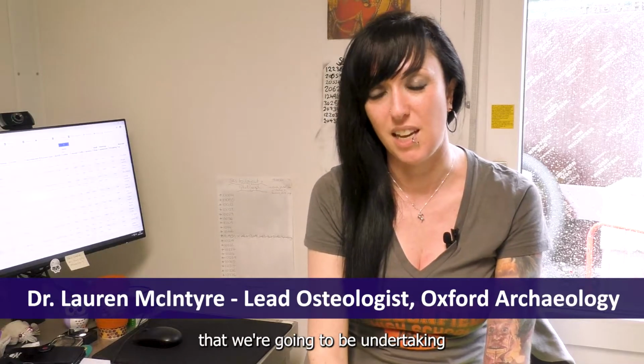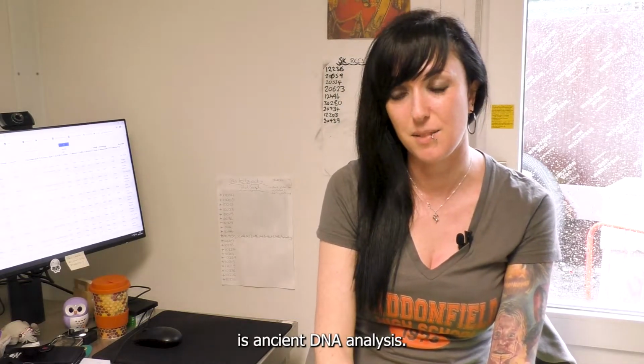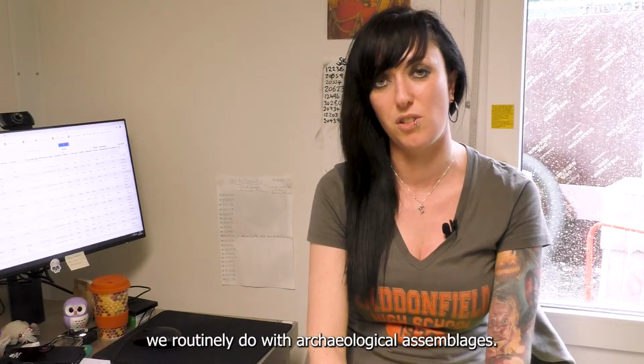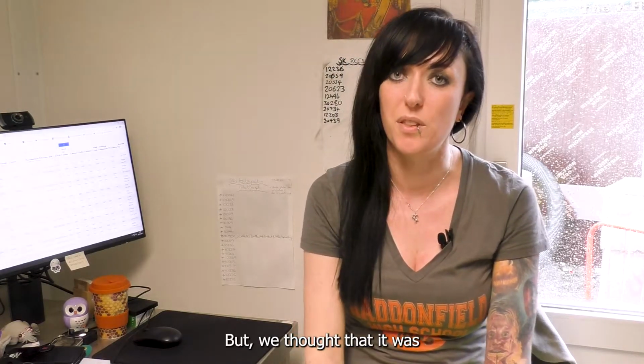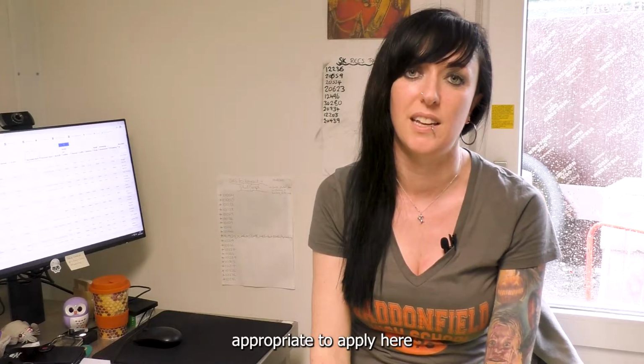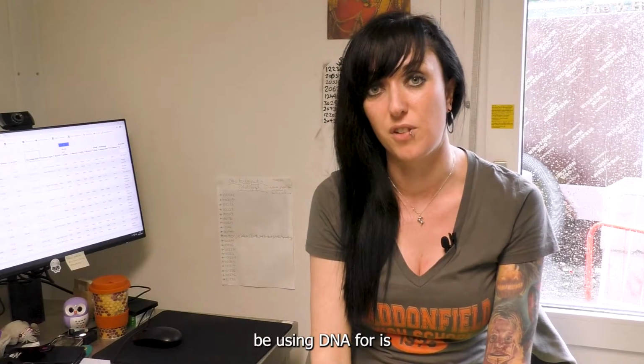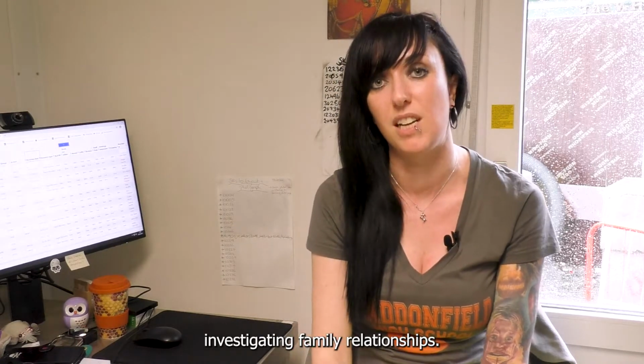One of the scientific techniques that we're going to be undertaking is ancient DNA analysis. Now, this is not something that we routinely do with archaeological assemblages, but we thought it was appropriate to apply here at Hull Trinity. One of the things we're going to be using DNA for is investigating family relationships.